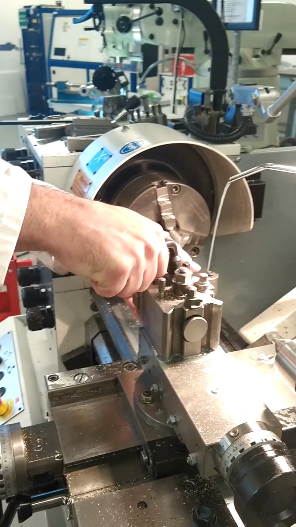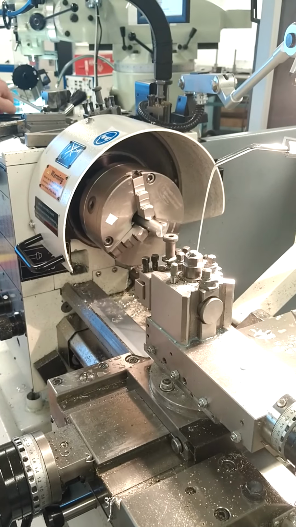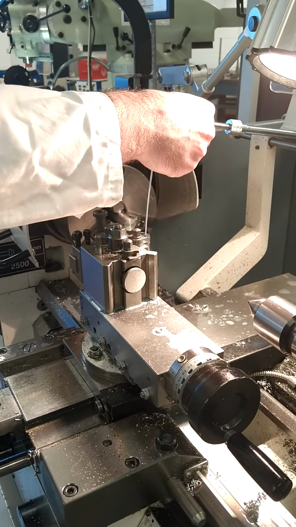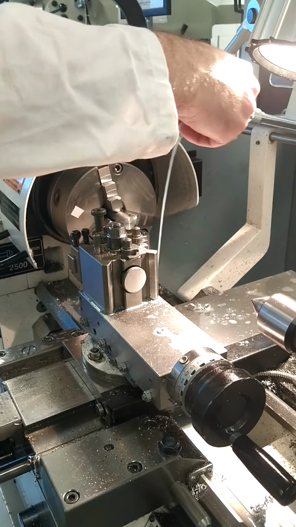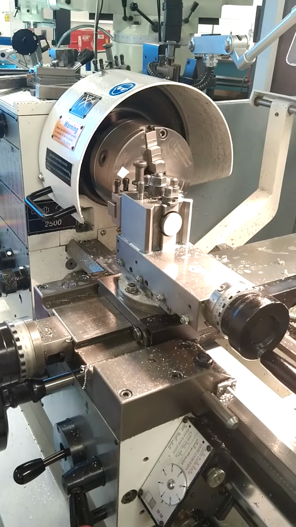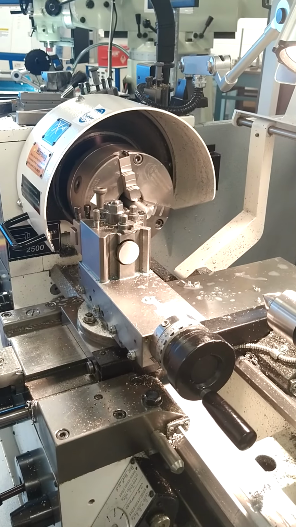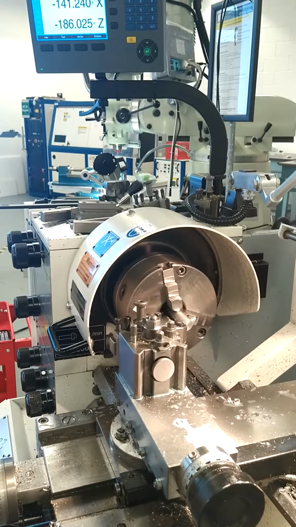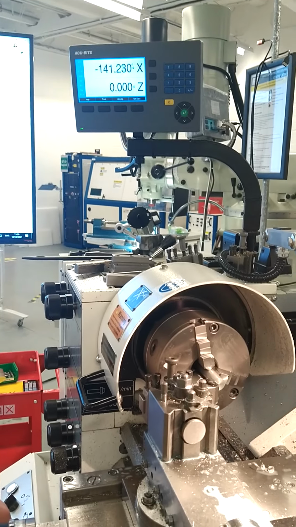So now we've locked in position. We want to now bring it over, and the coolant always gets put onto the tool and not onto the work. I'm going to leave it away for a second and turn it off, just so you can see how you set the 0 point in our Z. So the tool is touching the work, and we can go here and set our Z reference to 0.